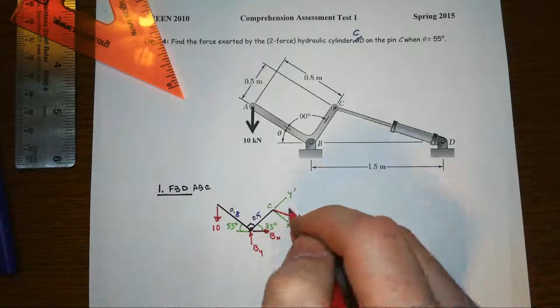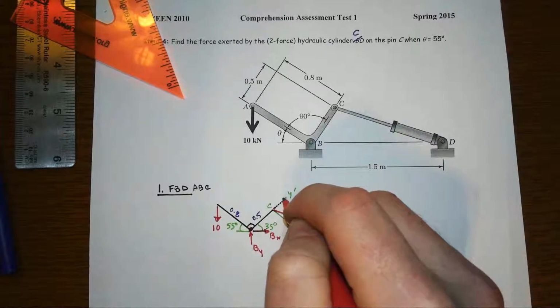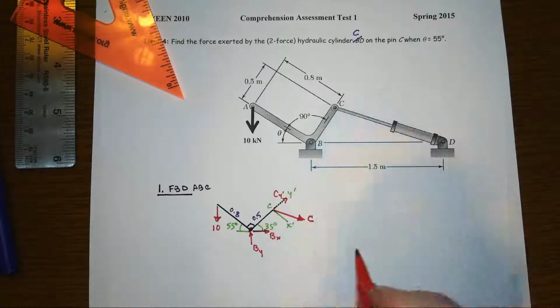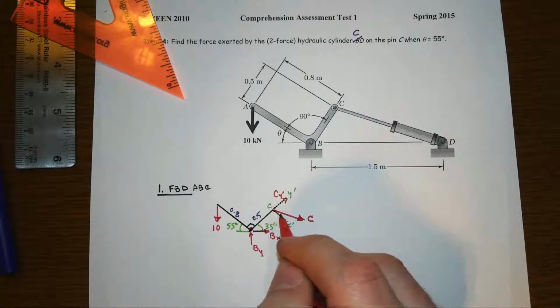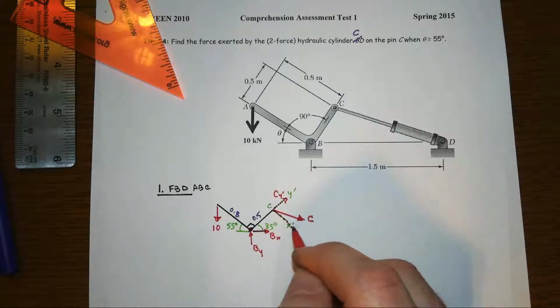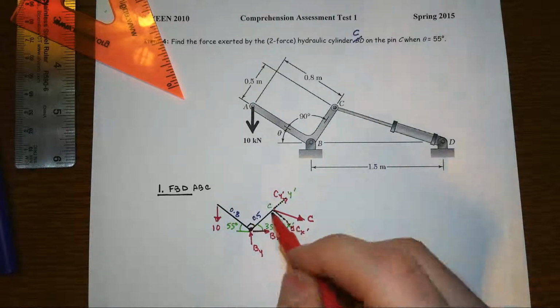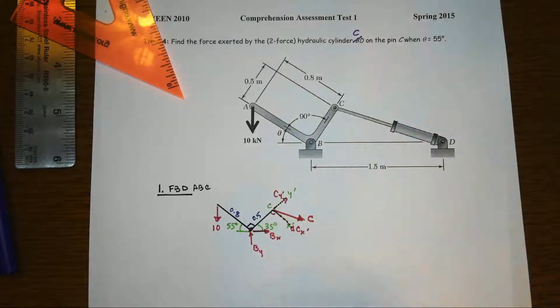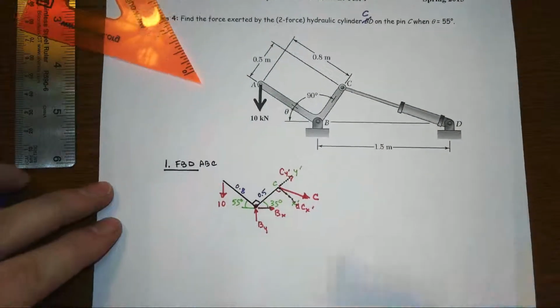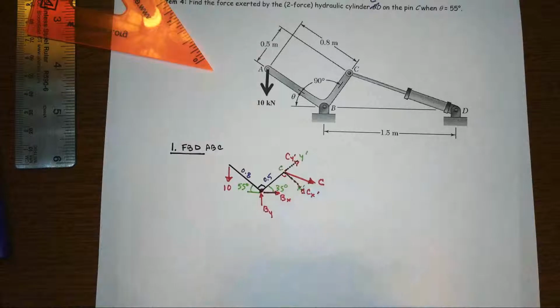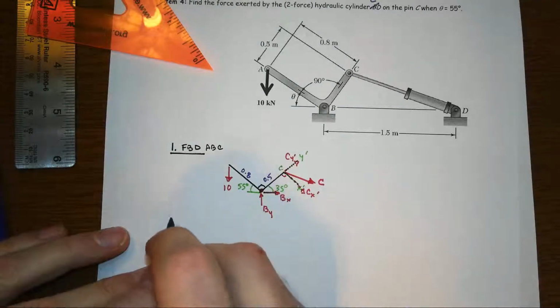And so I'll have the component Cy prime, which is going to go right through point B, and Cx prime, which will be perpendicular to BC. That looks like, at least for the short work here, the equilibrium might work out to be a little bit easier.